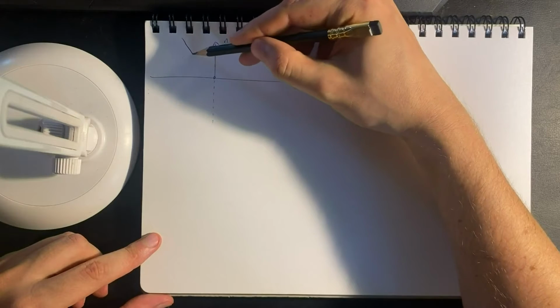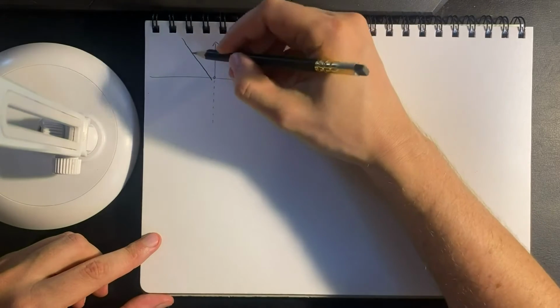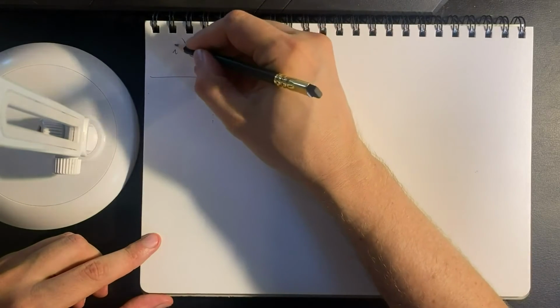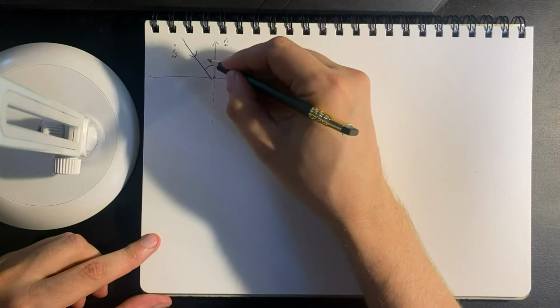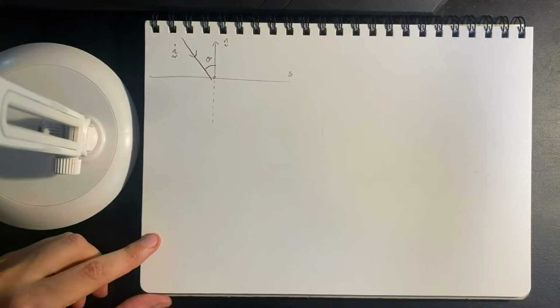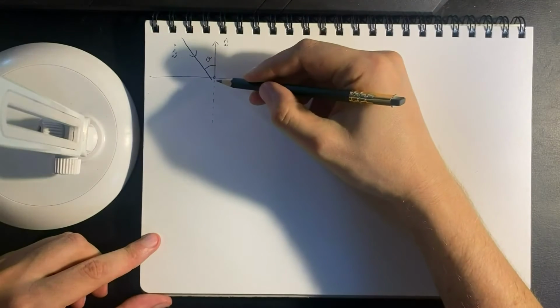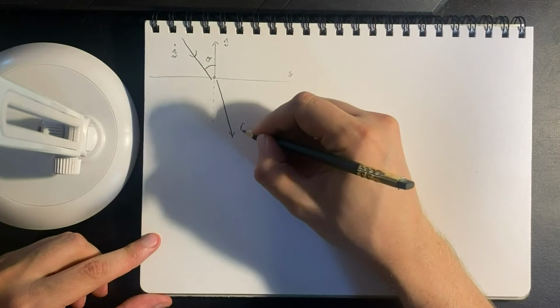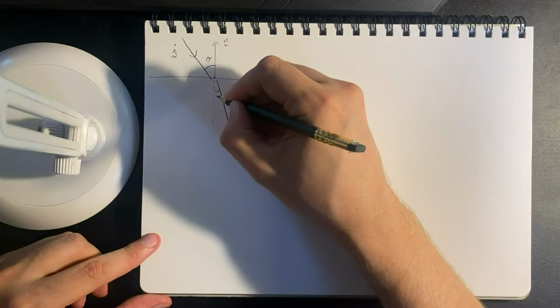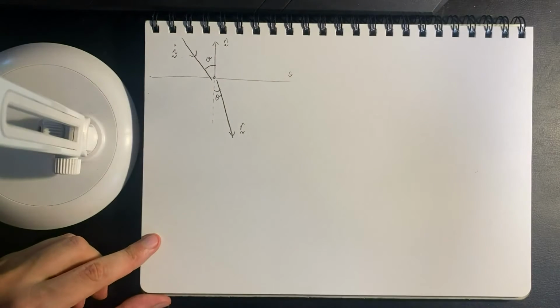We have some incident ray, a little dodgy on the drawing, but here it is, which intersects that surface at some angle to the normal, and then it passes through the surface to give a refracted ray, which again has some angle, which is different.